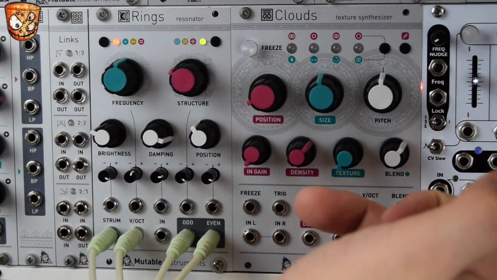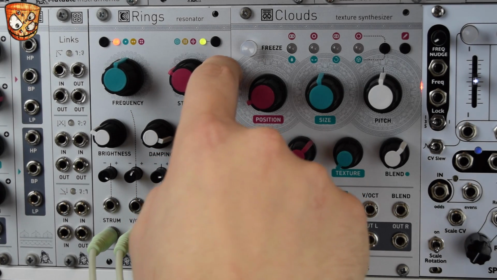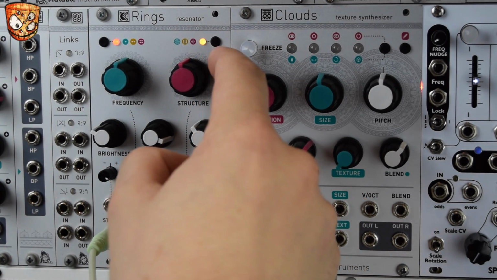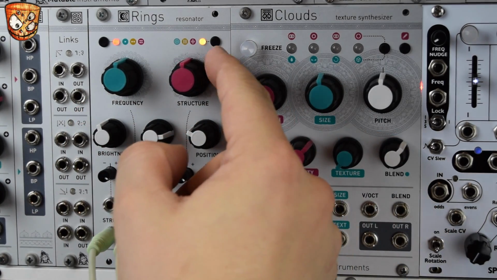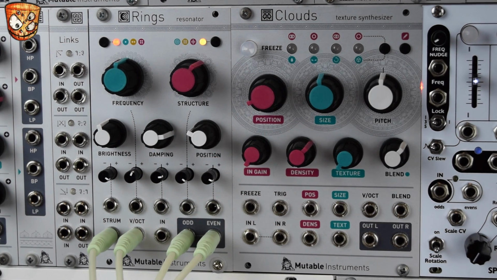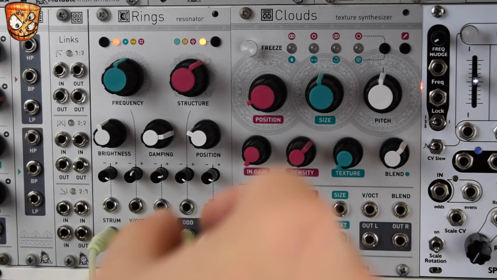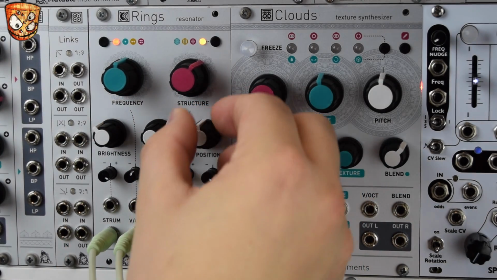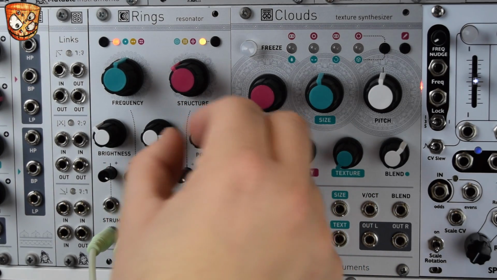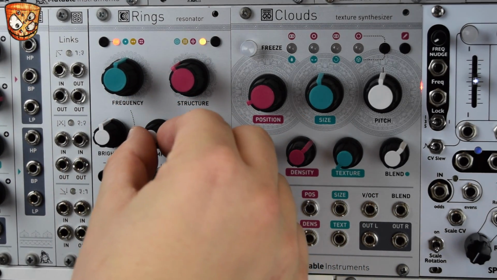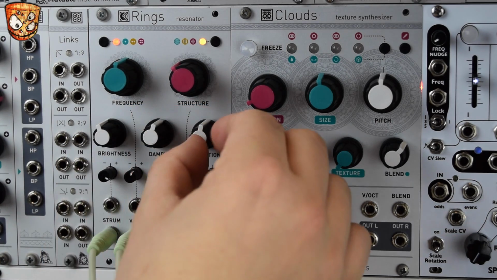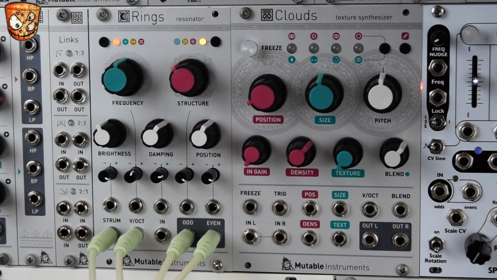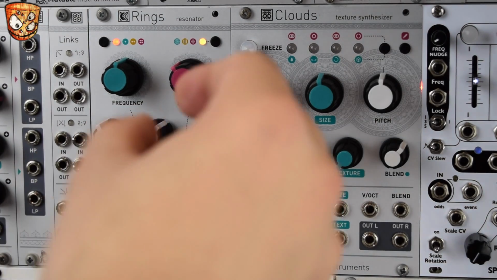This works in the sympathetic string and the Karplus-Strong non-linear string mode as well. But those sympathetic strings ring within this mode as well. Get these lovely sort of almost dissonant-like textures from some of those sympathetic string settings.